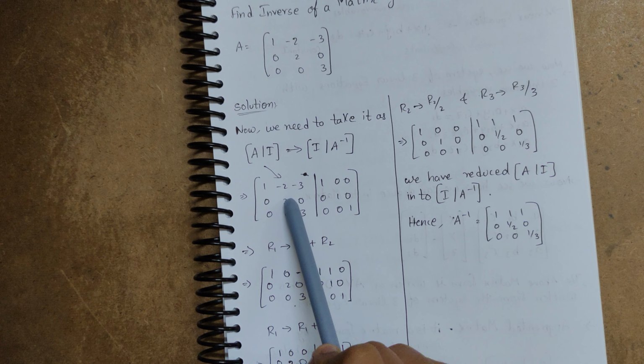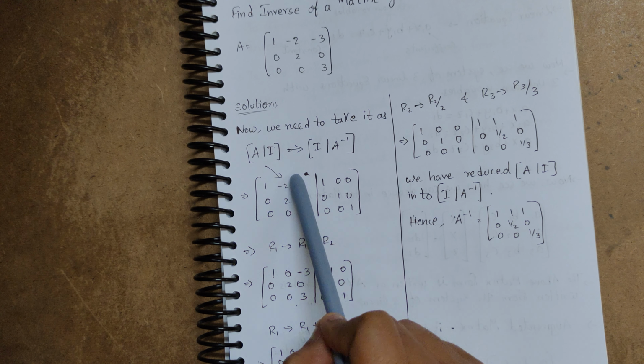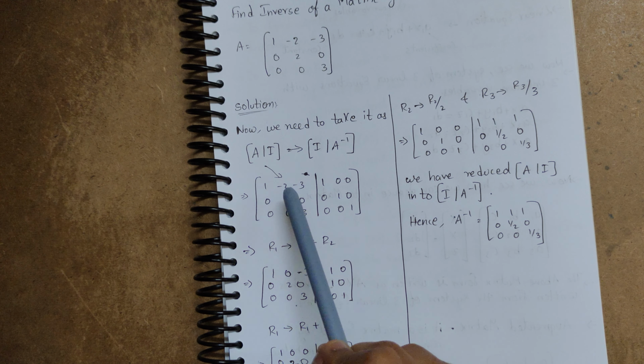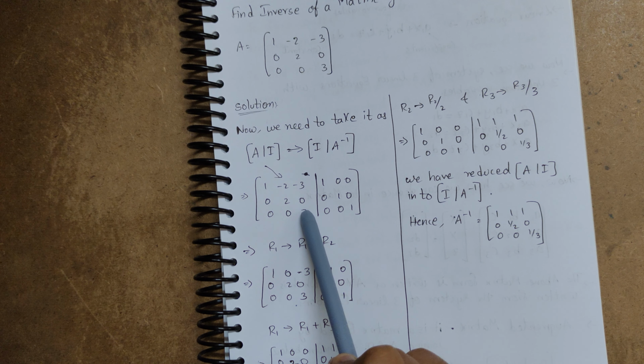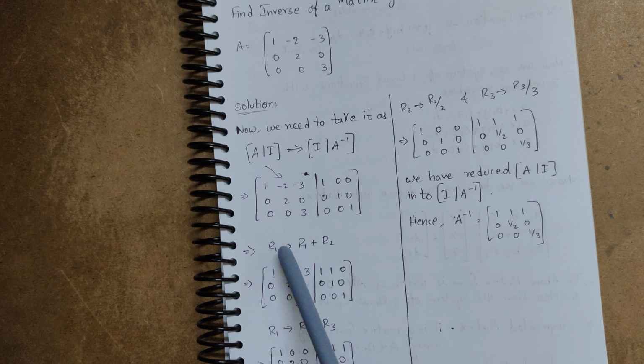We are taking A, we are just converting this into I. So how to make this I? Here 1 is there, here should become 1, here should become 1, remaining all should be zeros. Okay, now see first what I have done.